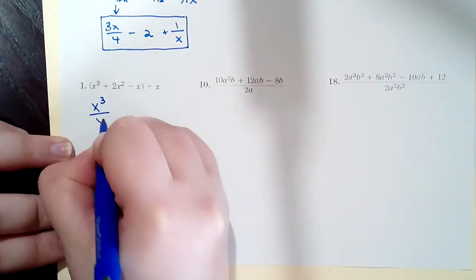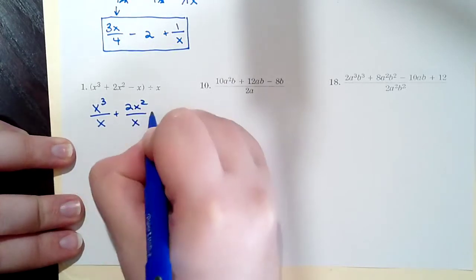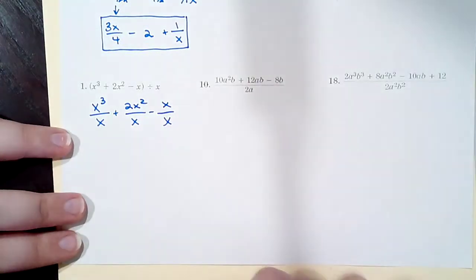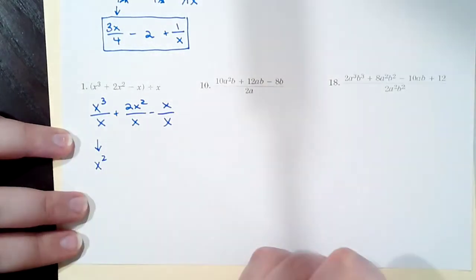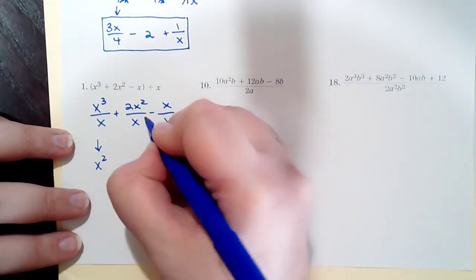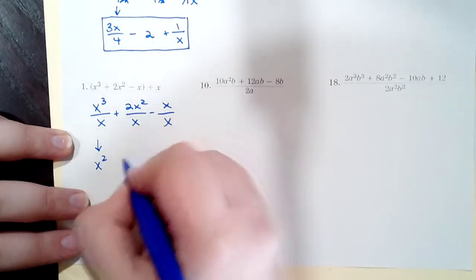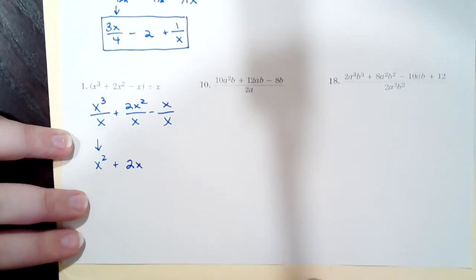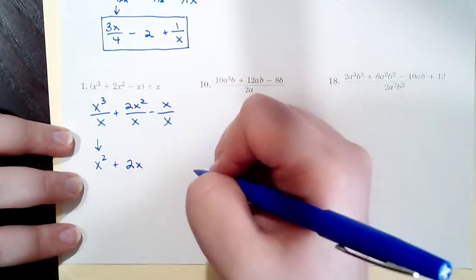x cubed over x plus 2x squared over x minus x over x. And now we reduce. x cubed over x becomes x squared. Boom. Just that simple. 2x squared over x, that only cancels out one of those, and it doesn't do anything to the 2. So plus 2x. Those are technically both over 1. And then minus x over x.